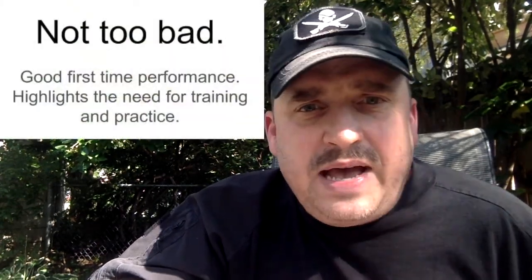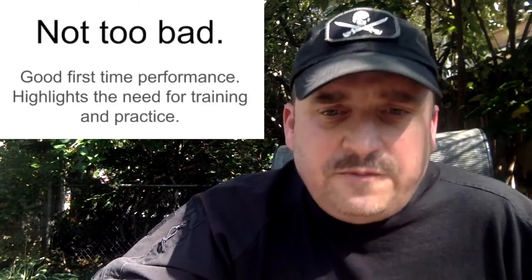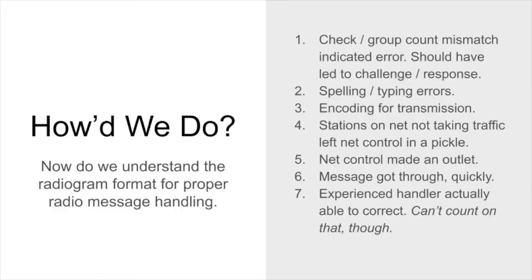Overall, this is not too bad. This is good first-time performance. It does highlight the need for training and practice. The stuff is just not trivial. A few things that we can take away. The check and the group count mismatch indicated that there was an error, so that should have led into a process by which the receiving station challenges the sending station and makes sure that they get it right. Also, there's spelling and typing errors. You just got to make sure you're paying attention to that stuff. We have good examples of encoding for transmission here.